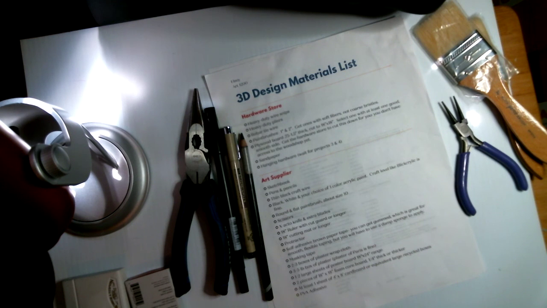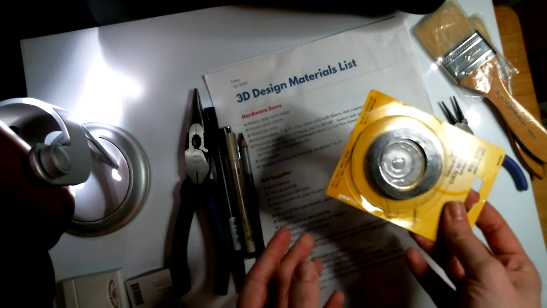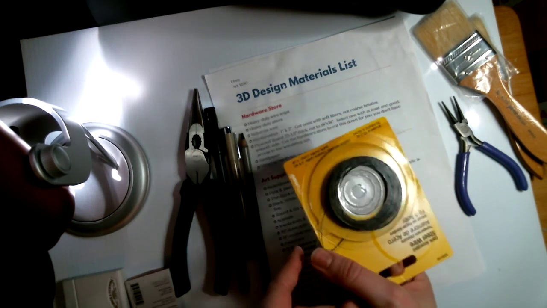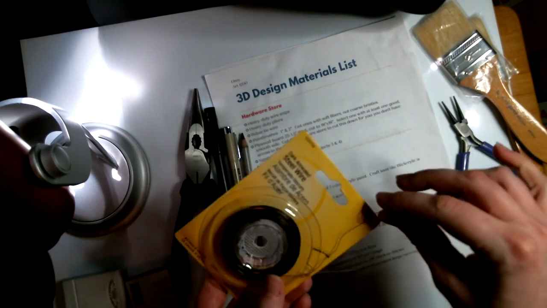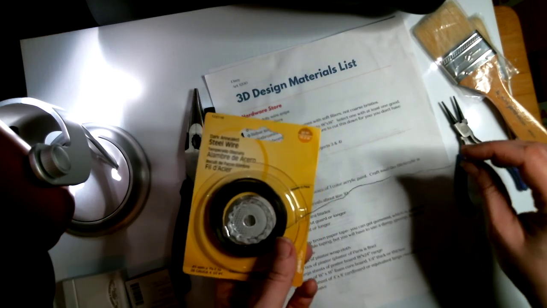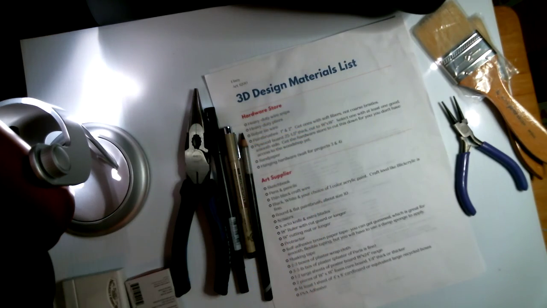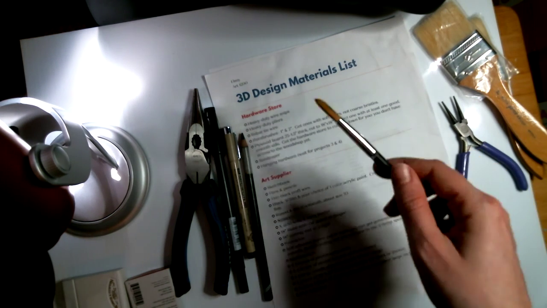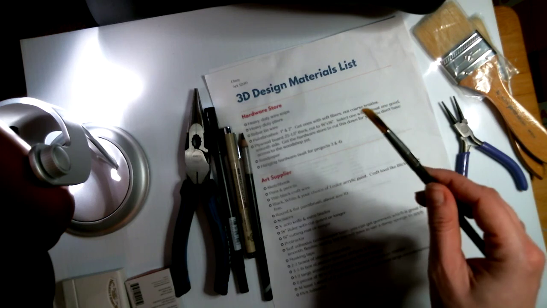You will need, in addition, some black craft wire. This can be any kind of wire you get from an arts or craft store. As long as it's thinner than the rebar and it's black, it'll work. You'll also need some detail paintbrushes, like a round brush, about a size 10 in that general family is fine.